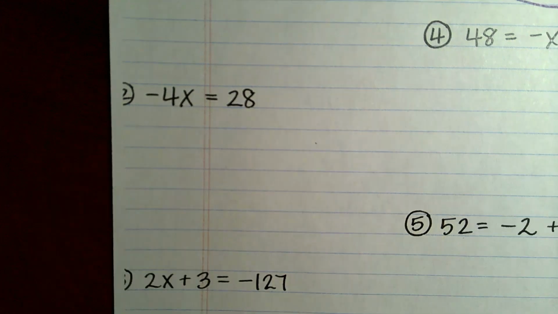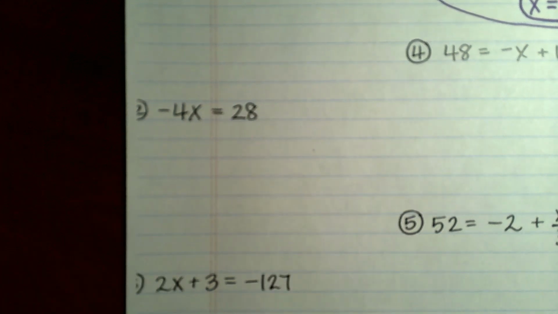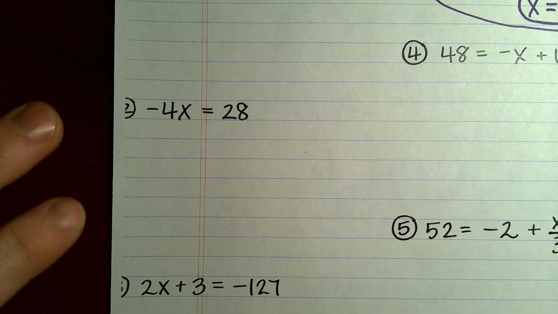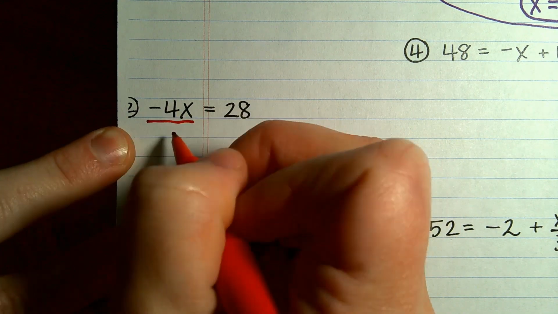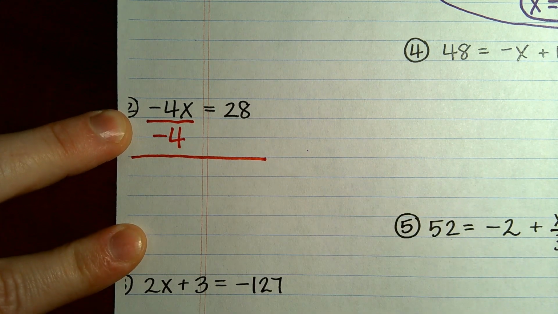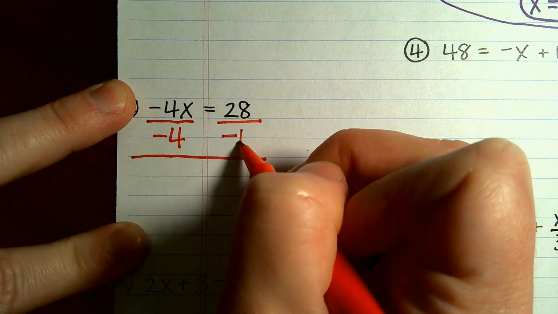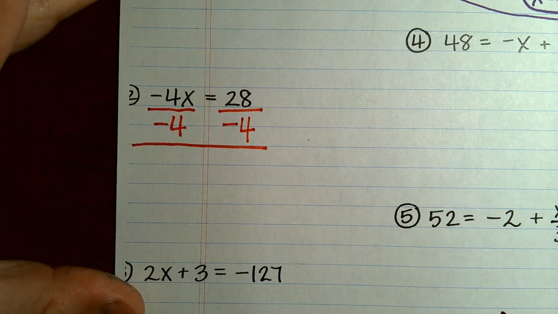So what operation is happening there? Divide by negative 4. Yeah, you guys are ahead of me. That's awesome. This is multiplication, so we get rid of it by dividing. Okay, so I am going to divide everything by negative 4. And what else do I need to do? Yes, same thing to the other side. Divide by negative 4.